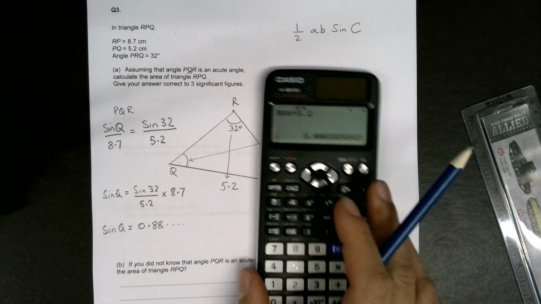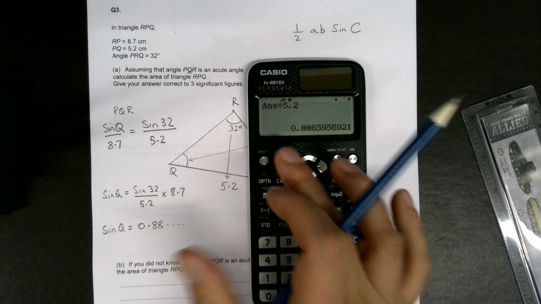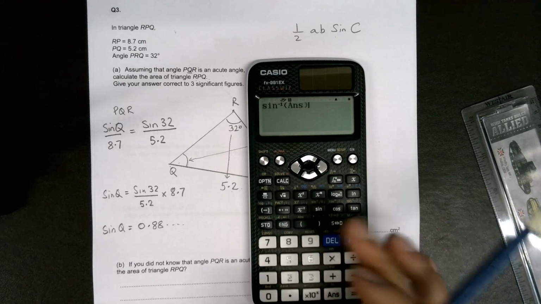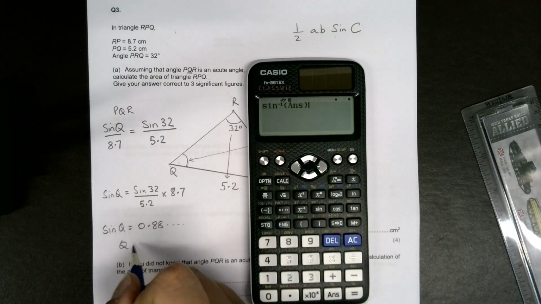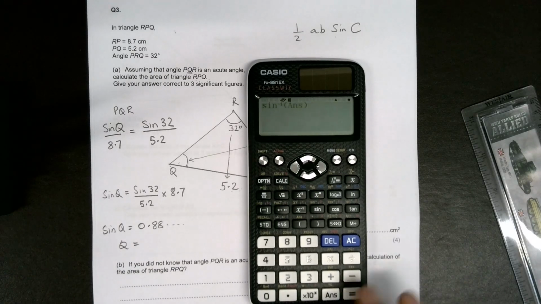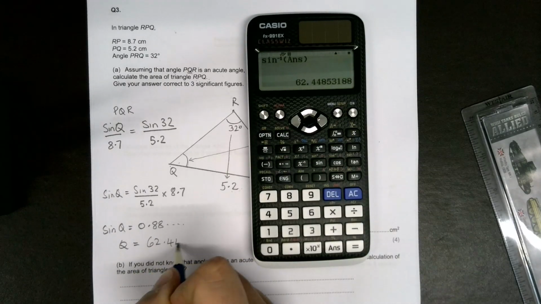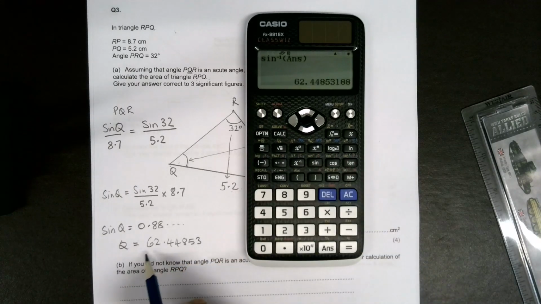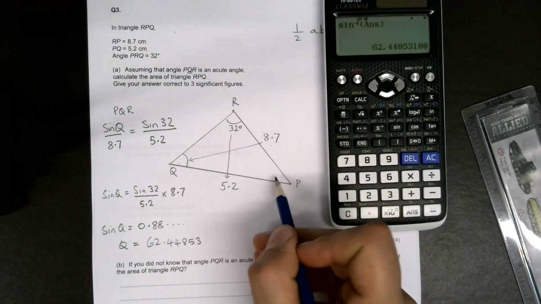Remember, I need to keep this number on the calculator and use it, because now I'm going to press shift sine answer. That uses that without me having to type it all in, and that will then give me Q, which would be 62.44853. Now I've written that to a number of decimal places because I will be using it again.